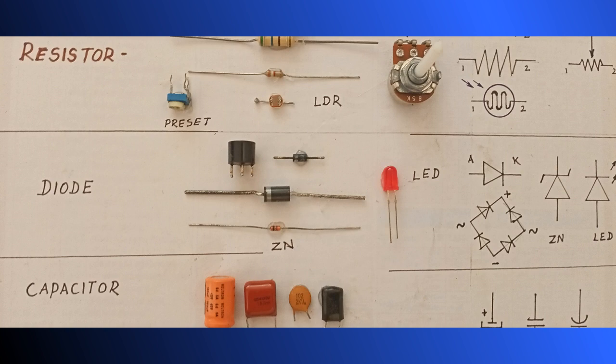So a diode is nothing but an electronic component which allows current to pass in only one direction. It is like a one-way valve. The function of the diode is like a one-way valve, and it is the only component in the whole of electronics which converts AC into DC. So when AC current is converted to DC current, you have to use a diode. That is the main function of the diode.